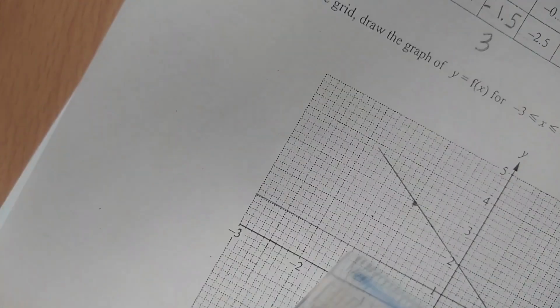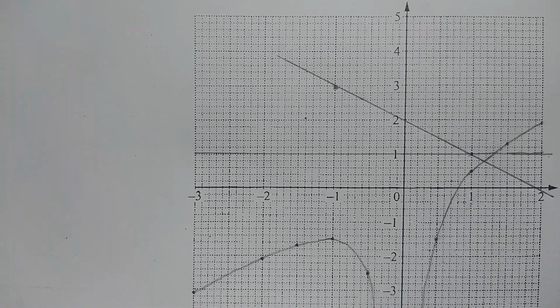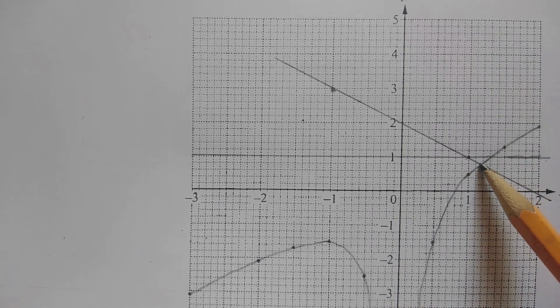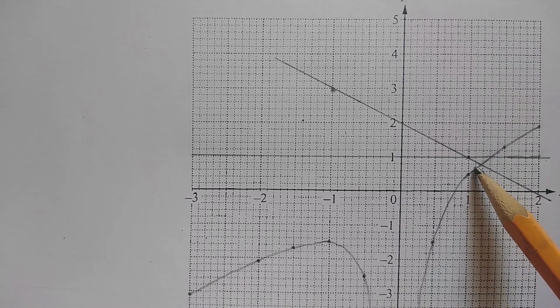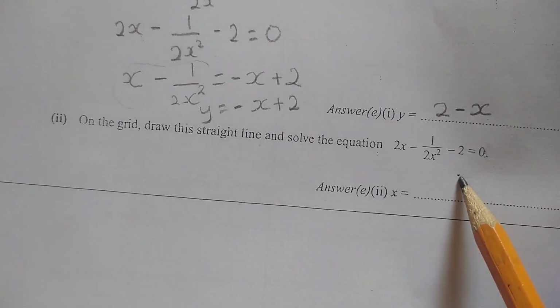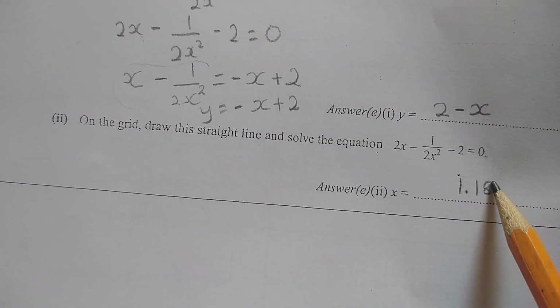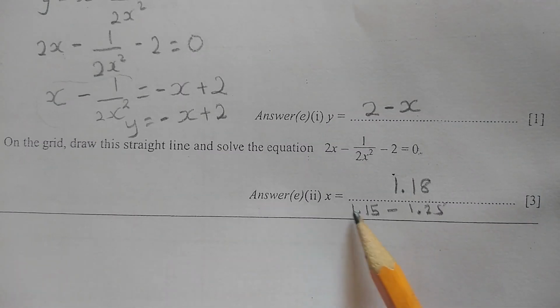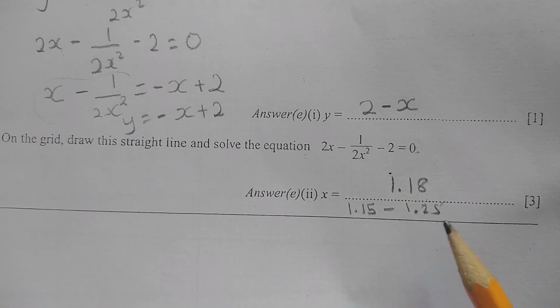So this is our line. We're going to find out where it intersects the graph. You can see that they meet here, which is 1.18, somewhere there. So our answer here is going to be 1.18. For your answer to be correct, it's supposed to be between 1.15 and 1.25. So my answer is correct.